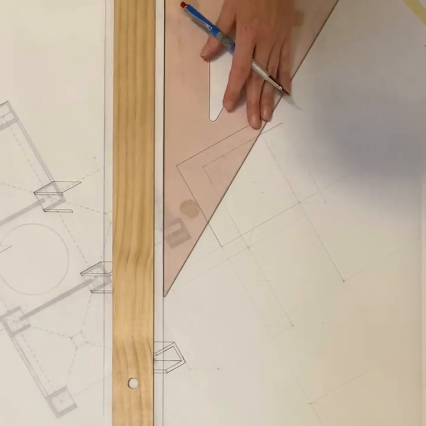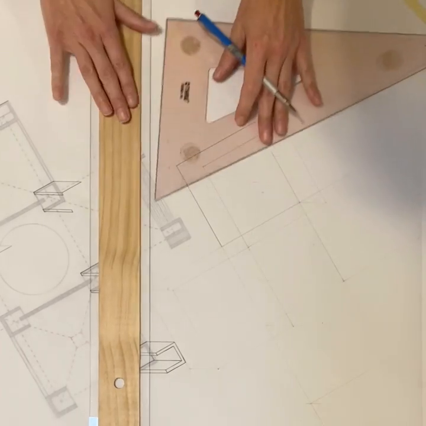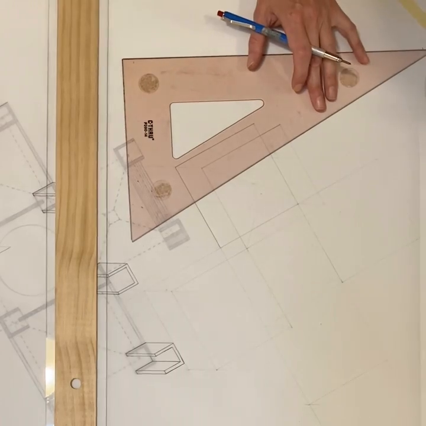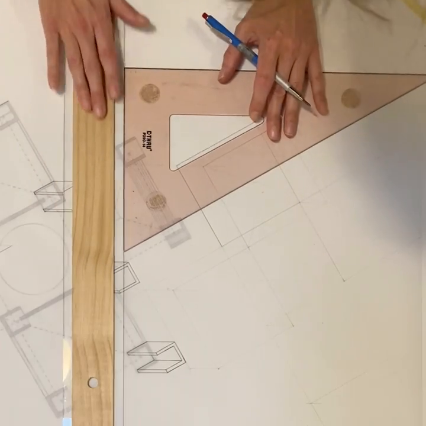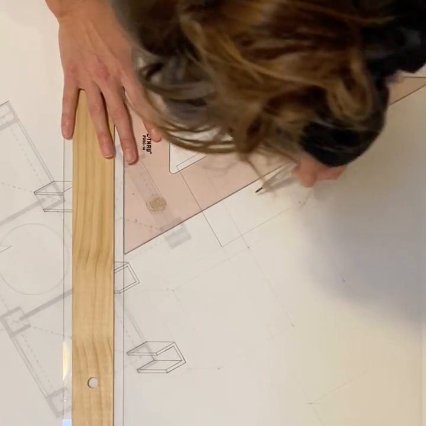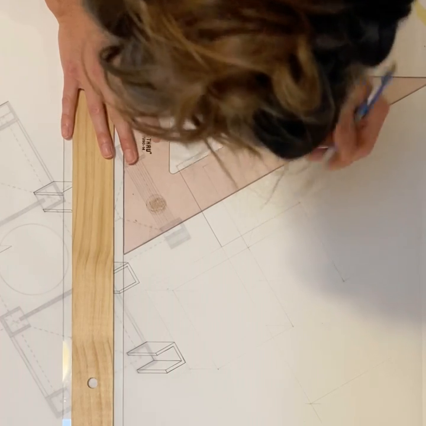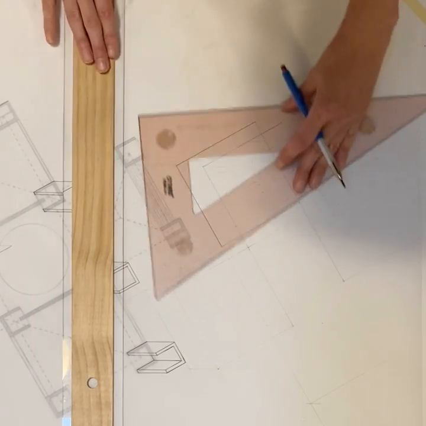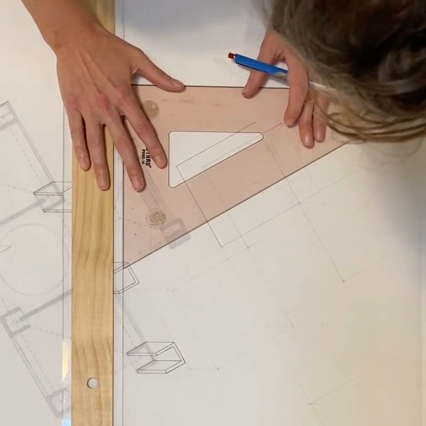draw the lines of your square, right? So this, we want them to be in the same direction. So where this intersects, I'm going to draw my reference line. This is for the opening, the square opening. I'm going to do the same thing on this side.